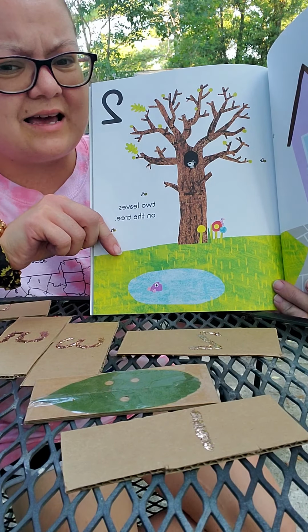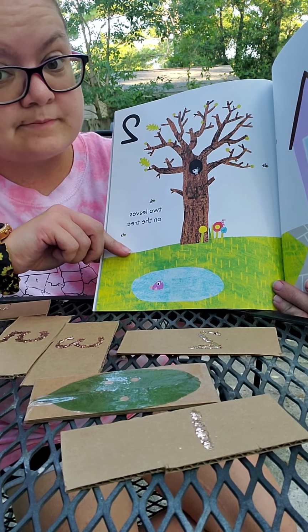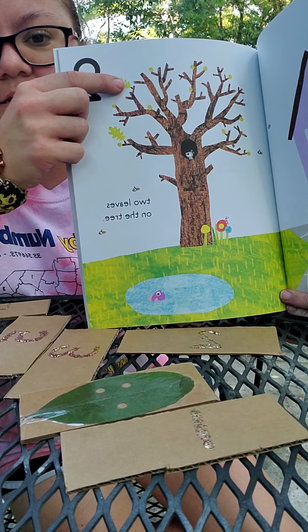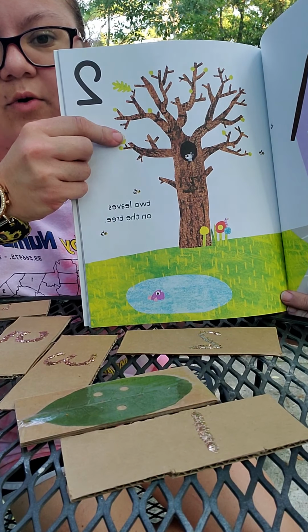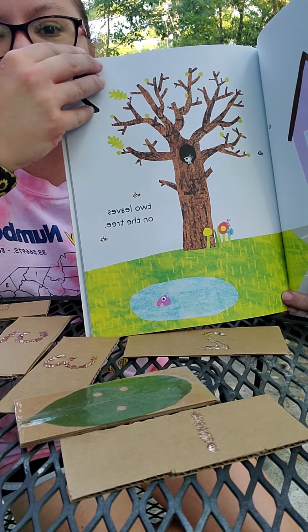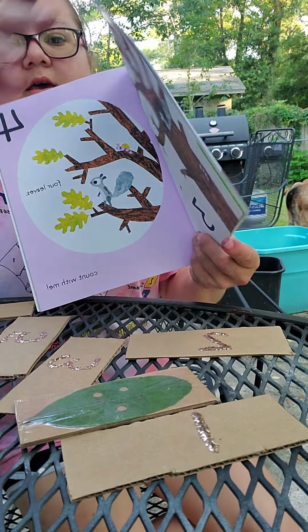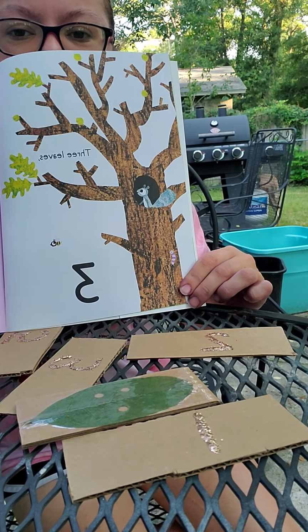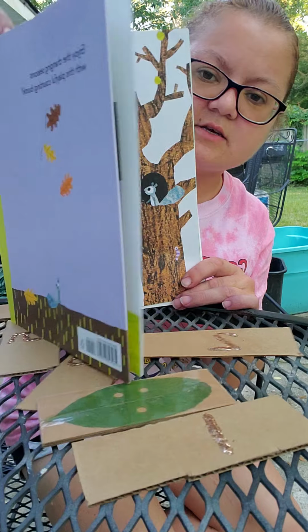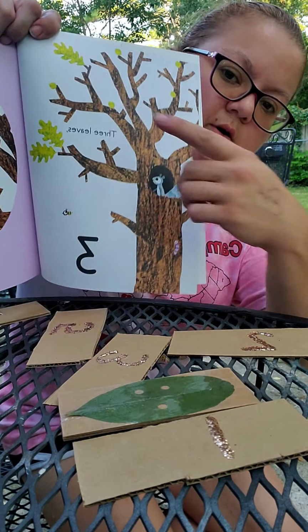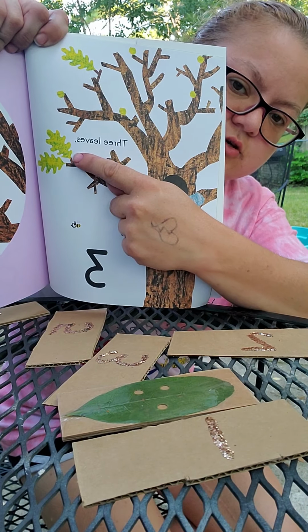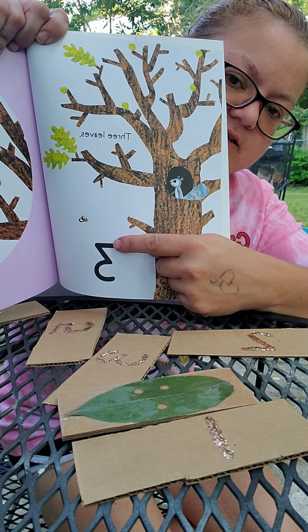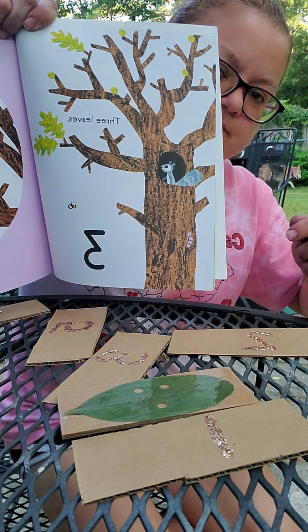What number comes next? How many more leaves do we need to make the next number? 1, 2. If we add one more, let's see what number it makes. It makes number 3. 3 leaves. 1, 2, 3. And this is the number 3.